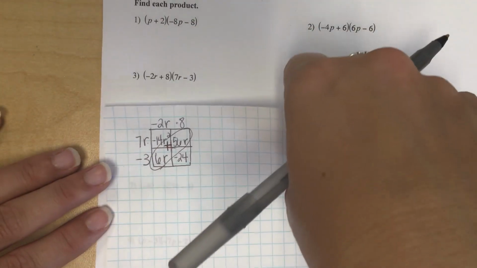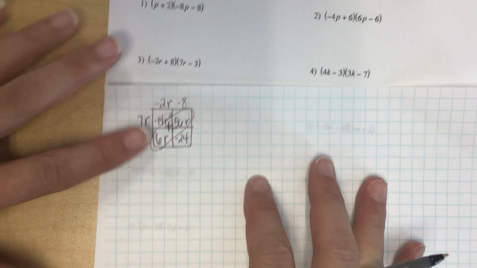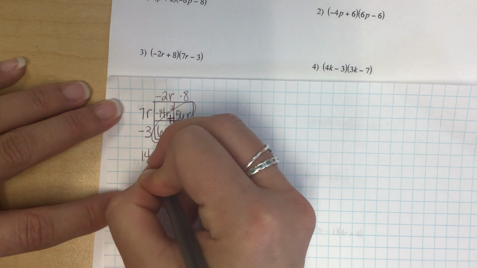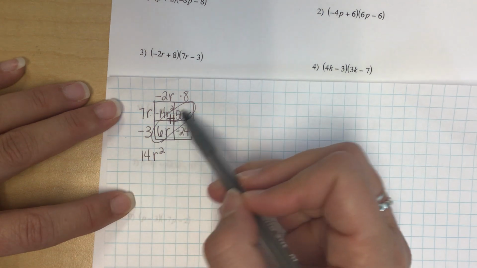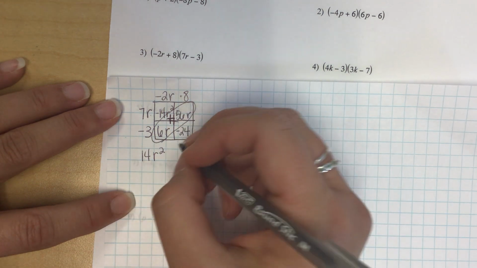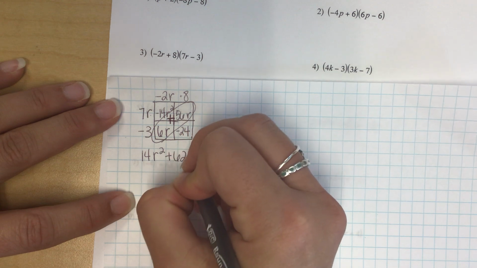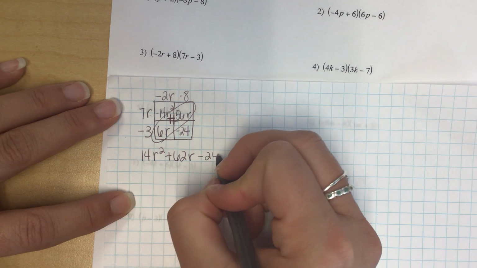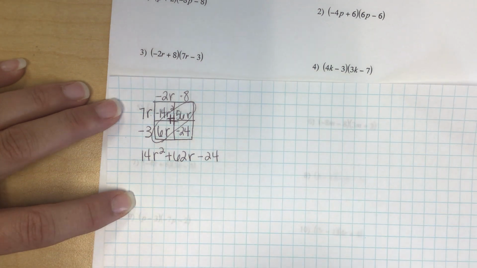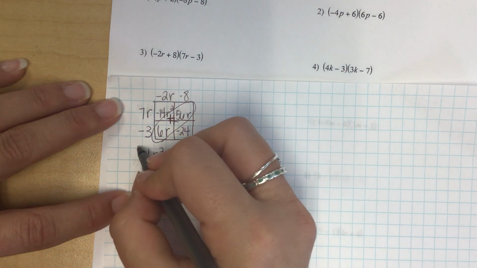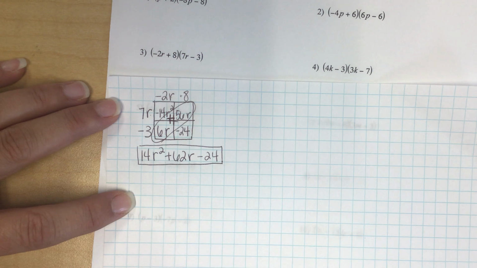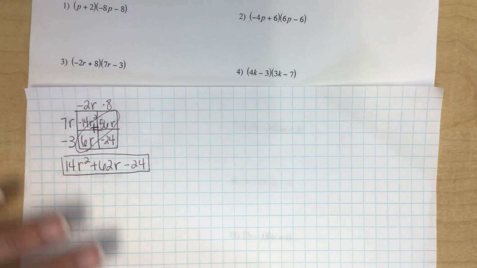I start off by writing down the number in the first box, negative 14r squared. I add these together, so 6 plus 56 is going to give me 62r. And then the last box I write down as my last term. Same process of getting a trinomial as an answer, it's just organized in a different way.